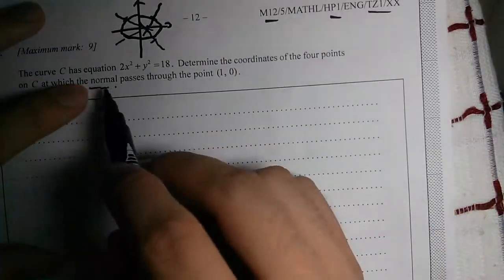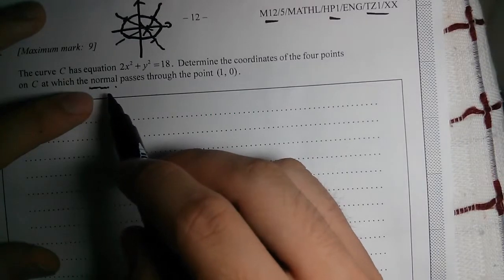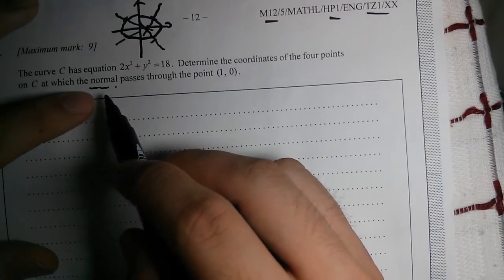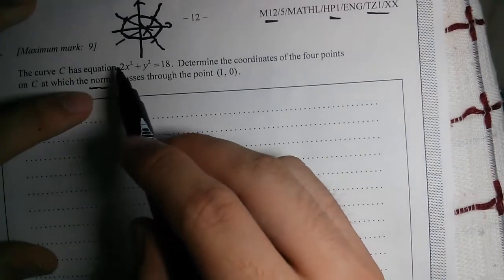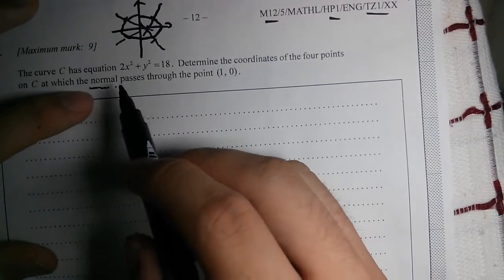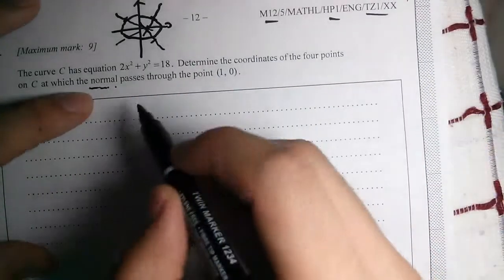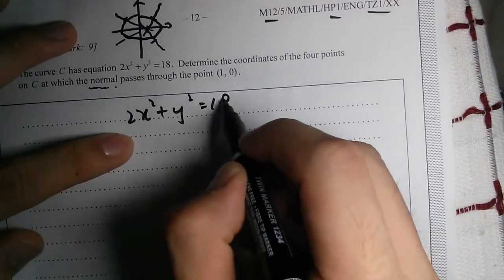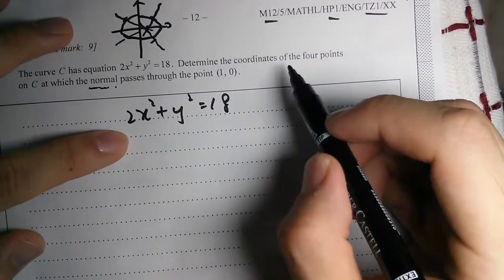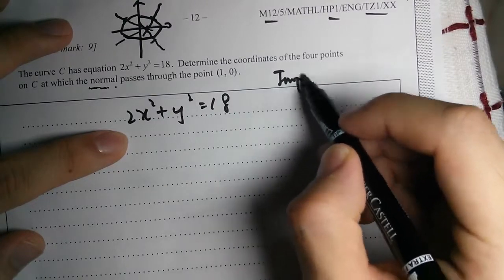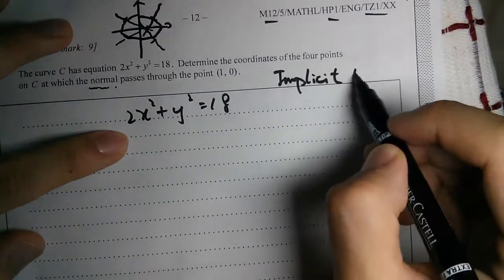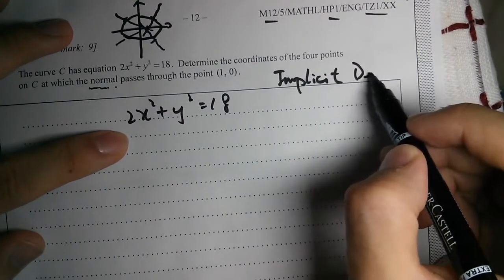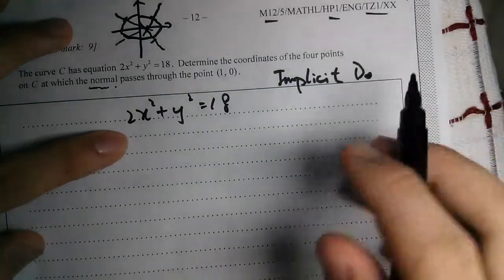To find the equation of a normal, you have to first find the gradient of the normal. To find the gradient of the normal, you have to do differentiation. You'll find dy/dx of this equation. The equation itself is 2x squared plus y squared equals 18, and if you have knowledge of implicit differentiation, you would know that you're supposed to do that.